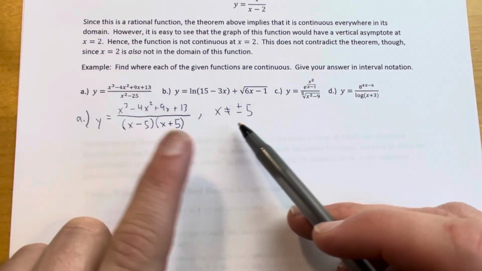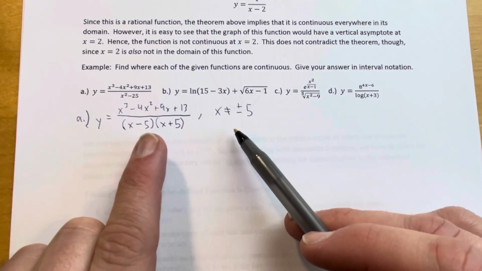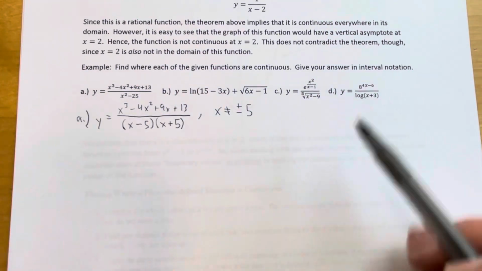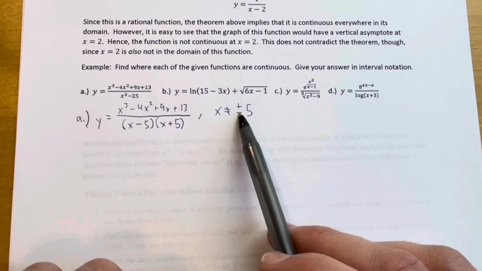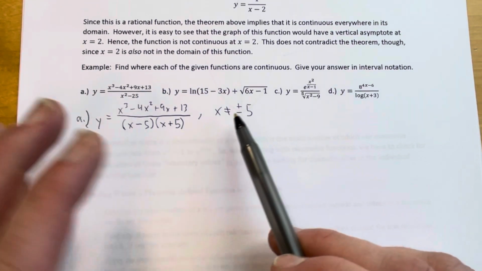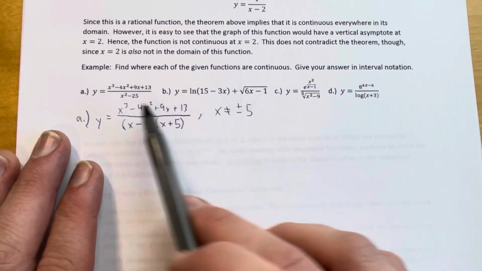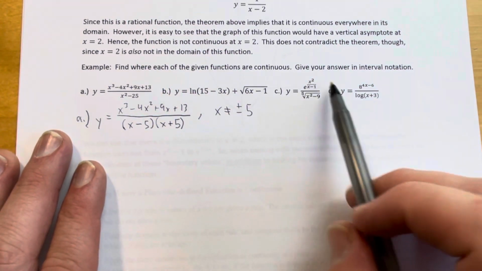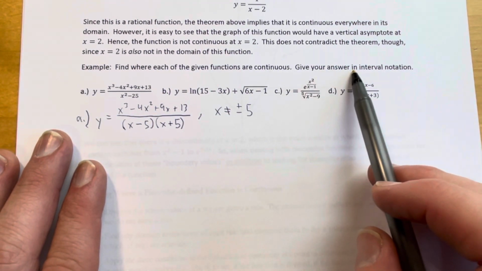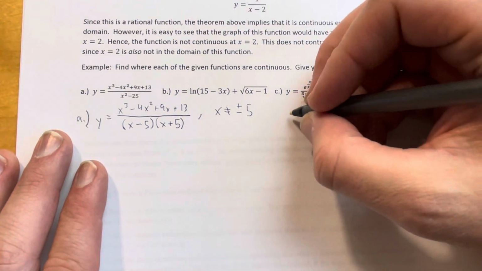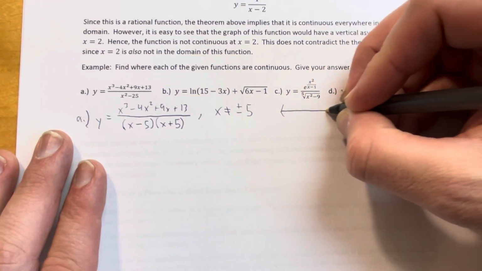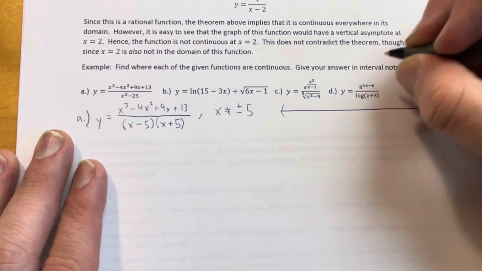So I'm ready to write out what the domain of this function is, because that's also the set on which this function is continuous. But we don't write it this way. This is a good way of thinking about the set on which this function is continuous. But if you notice here, it specifically says give your answer in interval notation. So here's what interval notation looks like. Sometimes it helps to use a number line, which we're going to use a lot.